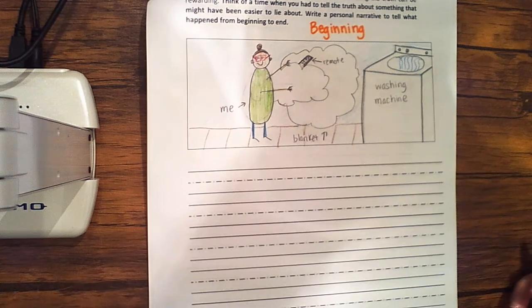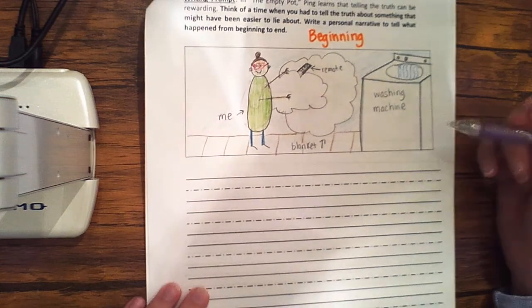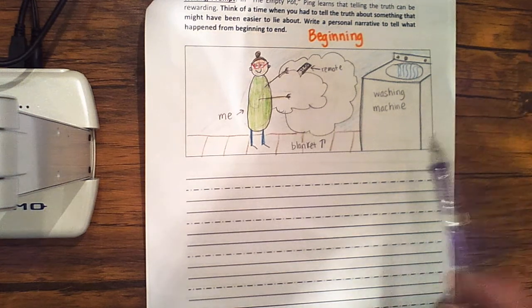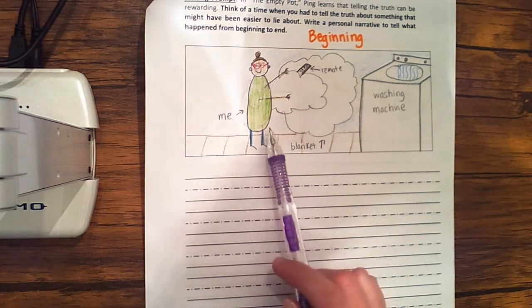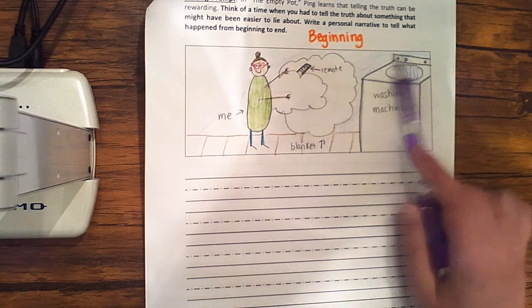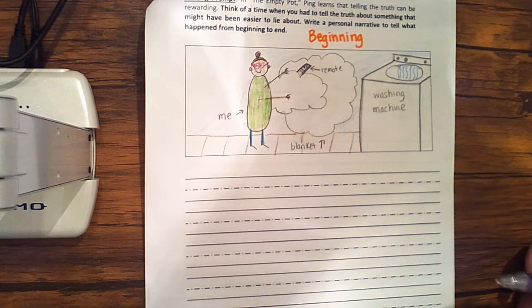So now that I've got my plan, I'm ready to start drawing what happened in my narrative from beginning to middle to end. That's what's going to happen before I write my words. So you'll notice in the beginning, here I am. I'm inside of our little laundry room. Here's the washing machine. I drew it and colored it in realistically.